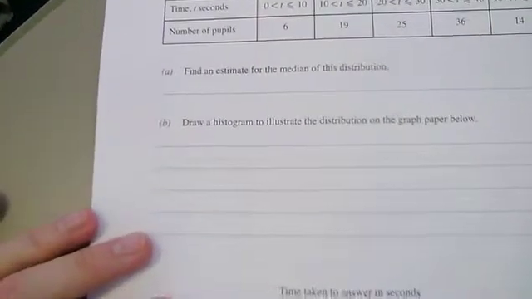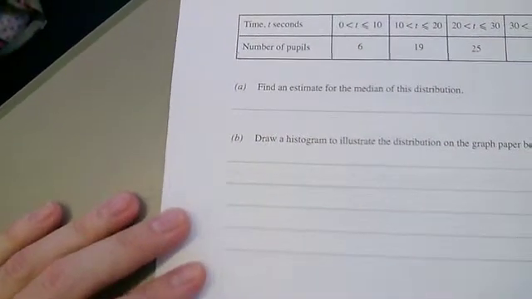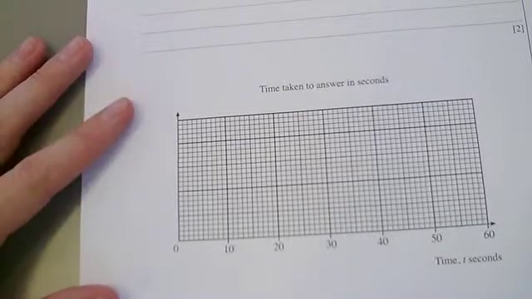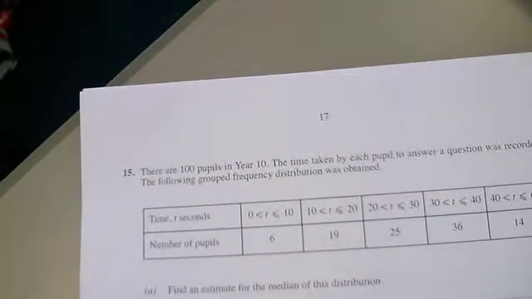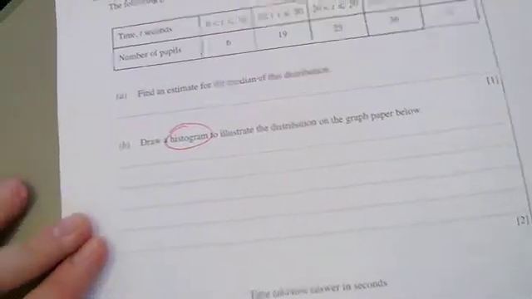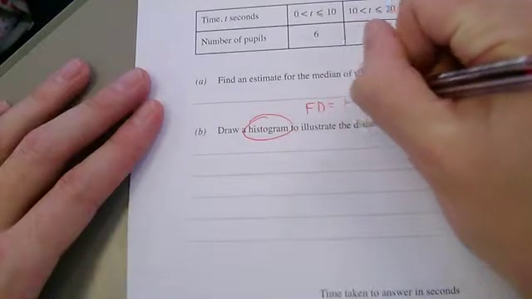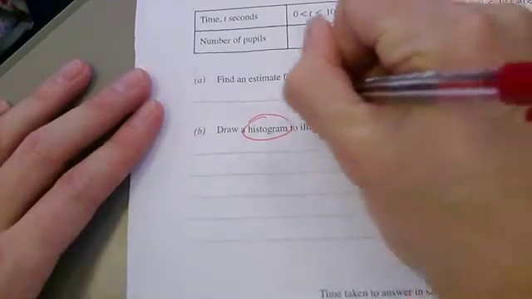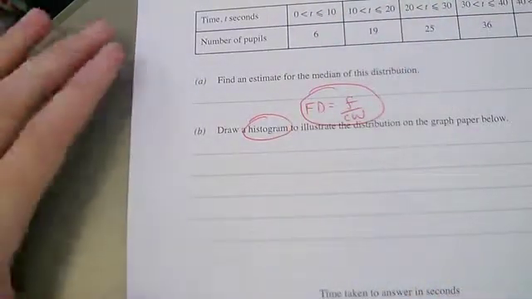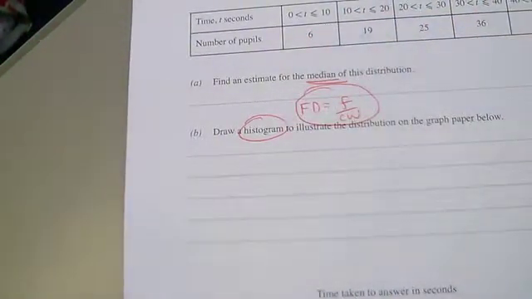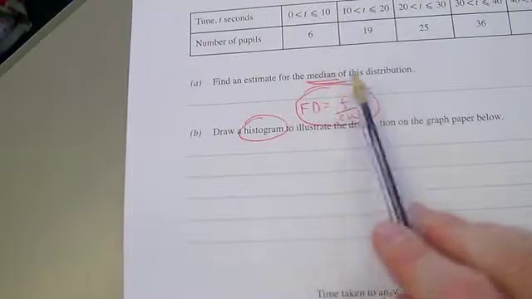Okay, and so the key word I've already seen is histogram. Looking at this, it looks like it's going to be a bar chart. It's not going to be when you're on page 17. That's your hint there. You're on page 17, it's going to be hard. Histogram. FD equals F over CW. Isn't that right, Maddie? Yeah. This came up in the paper I did on YouTube, which says find the median.